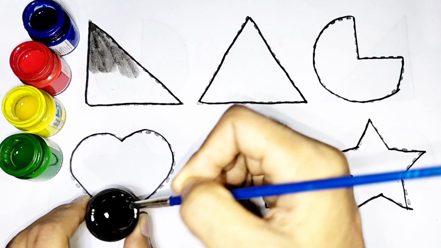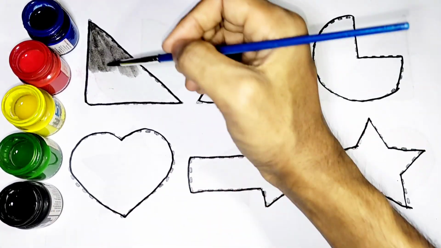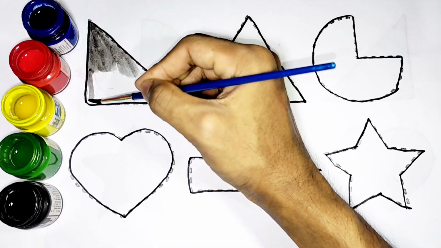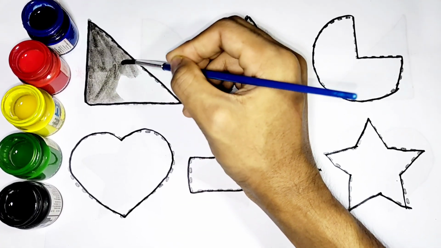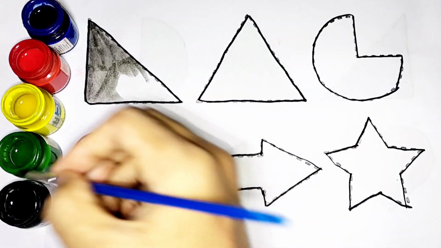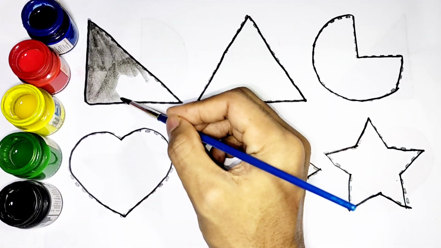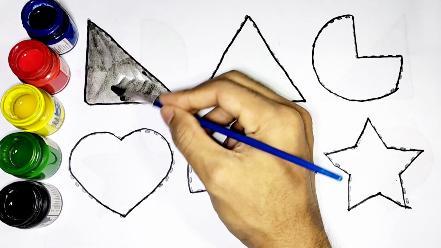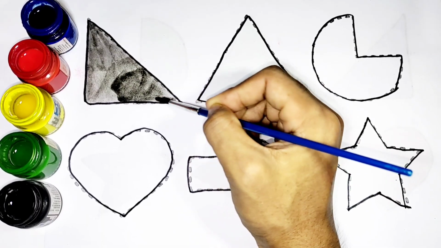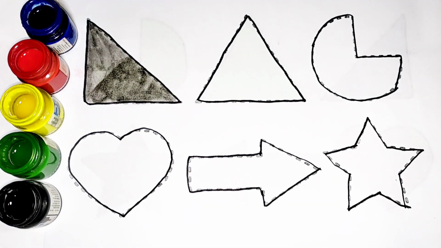Now we mixing and using the color of black. Kids, the next one is triangle.